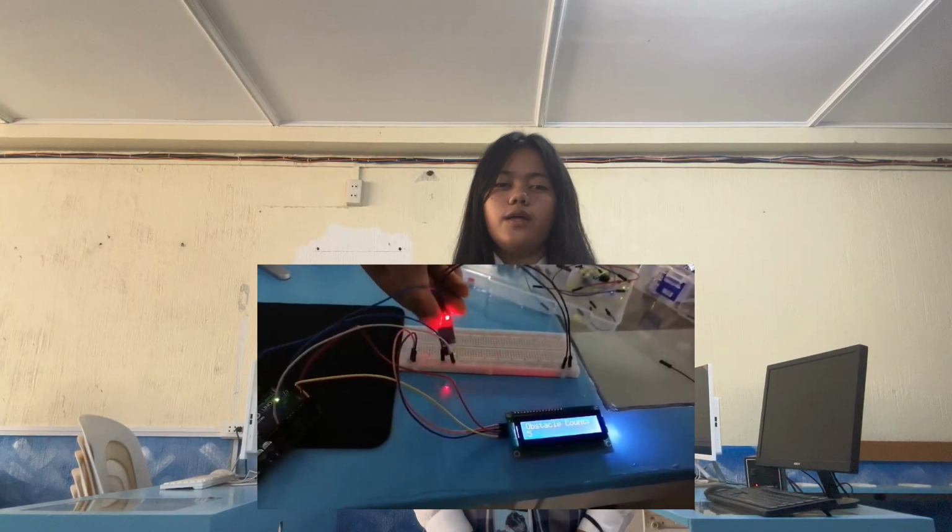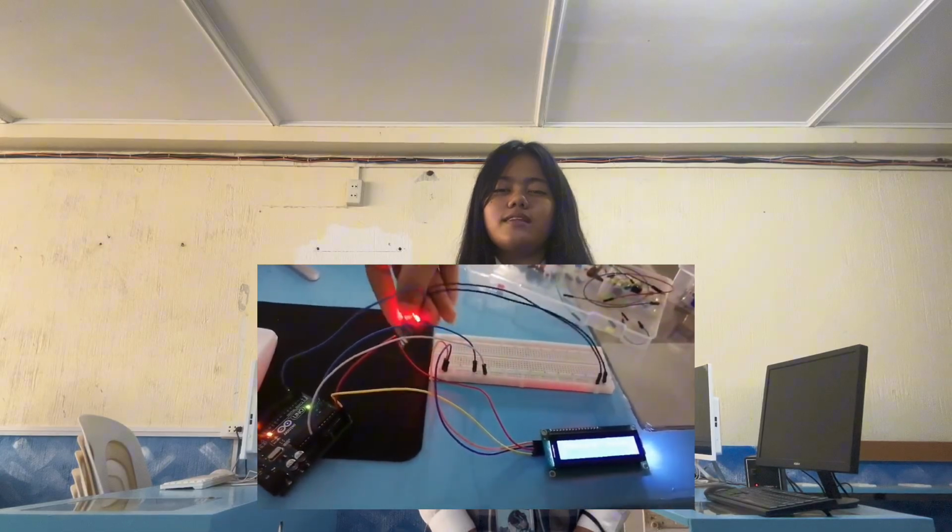In the third activity, we use an IR sensor, Arduino Uno, LCD with I2C module, breadboard, and wires to count how often an object passed by. Each detection increased the count shown on the LCD or serial monitor.